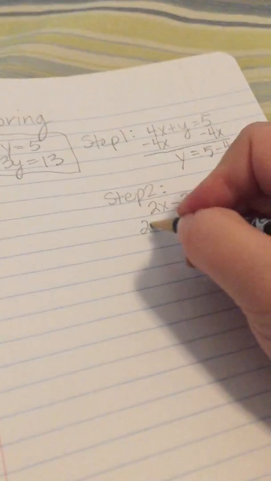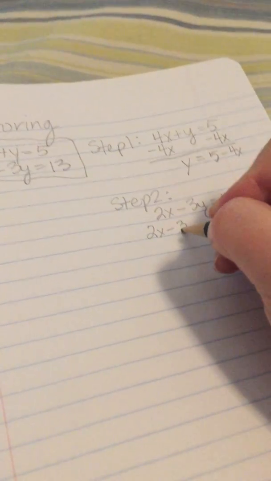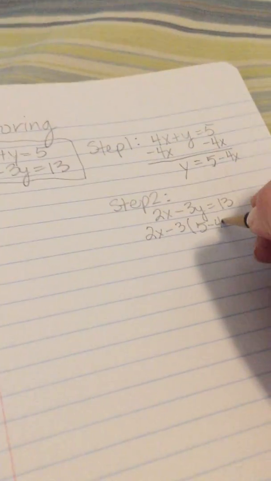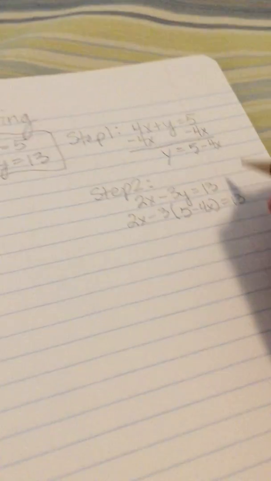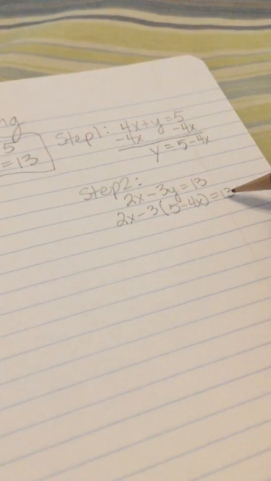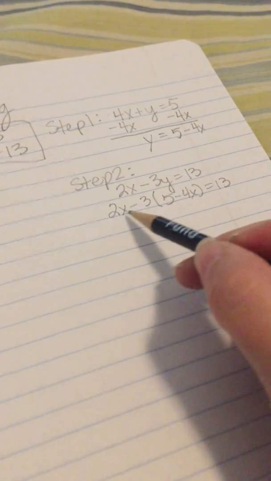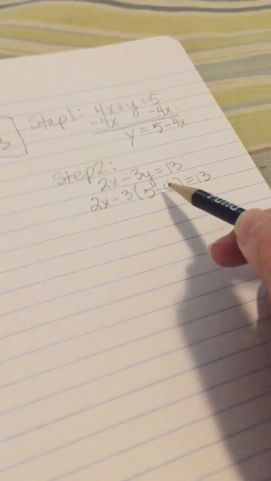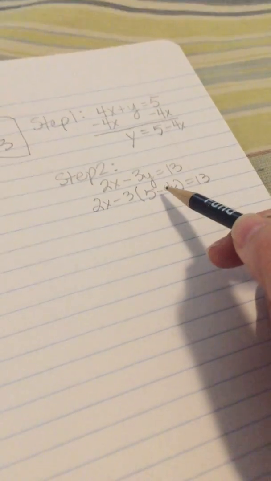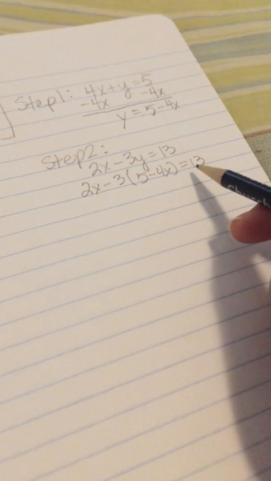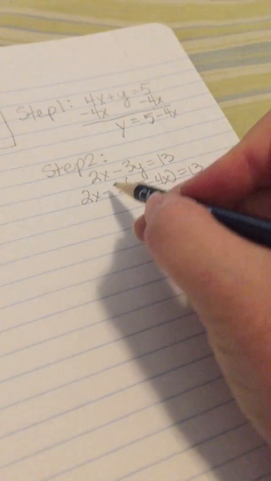So I'm going to rewrite that: 2x - 3(5 - 4x) = 13. And so now we have a new linear equation to solve, but with no y's. See how there's no y's? Now we're only focused on x, and we can finally find out what x is actually going to equal.